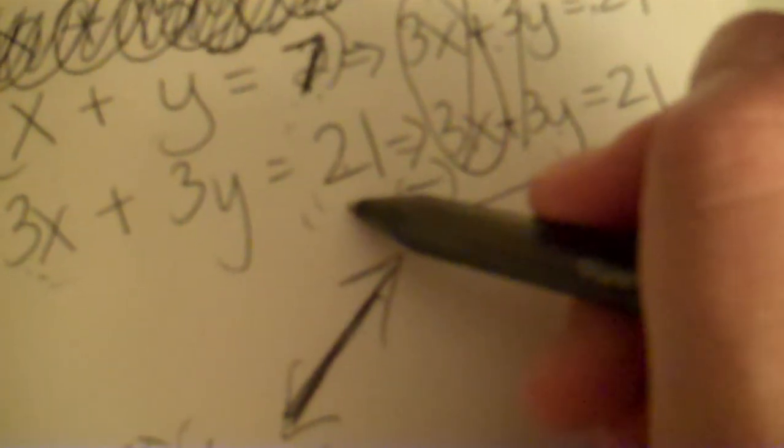What it means about the graph is if I graph this line, let's say it looks like this, then when I go to graph this line as well, it just overlaps on top of that same line. So even though I did 2 different equations, they only graph one line. That makes sense, because when we rewrote them, I ended up with the exact same equation. 3x plus 3y equals 21.